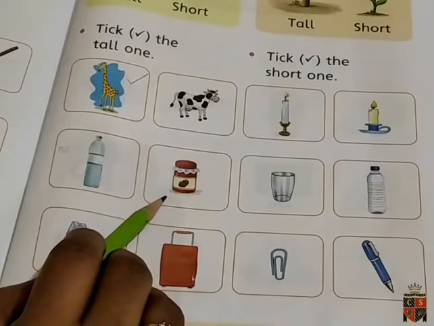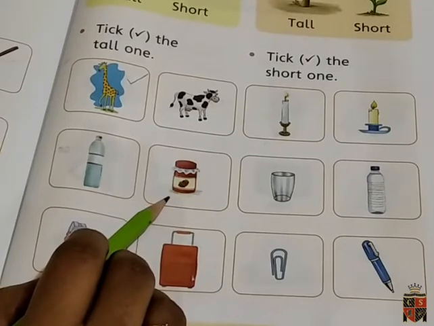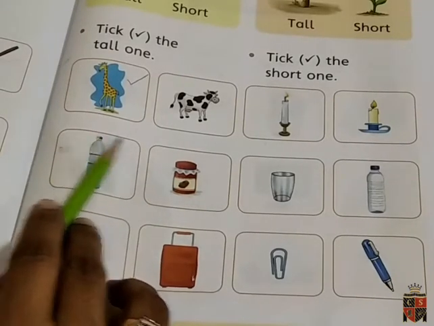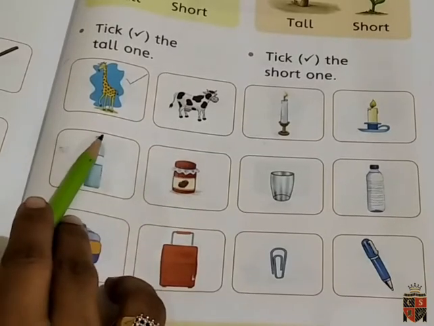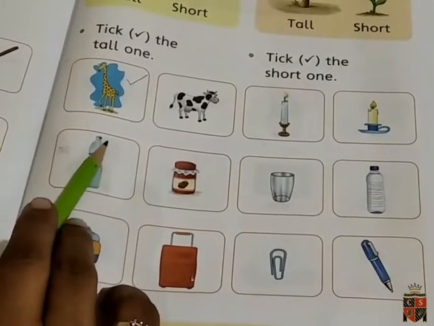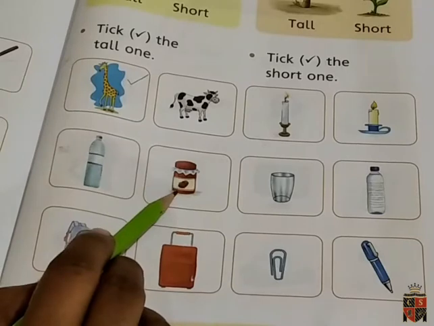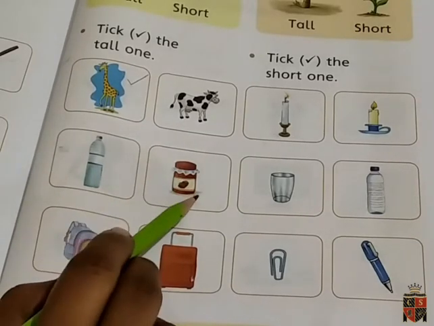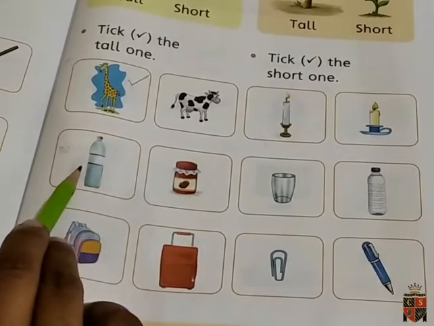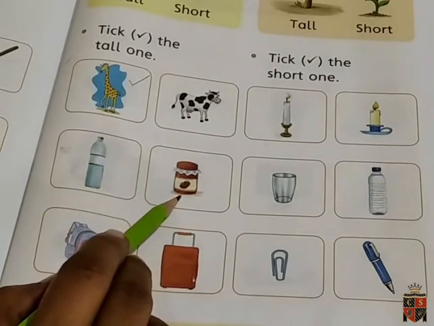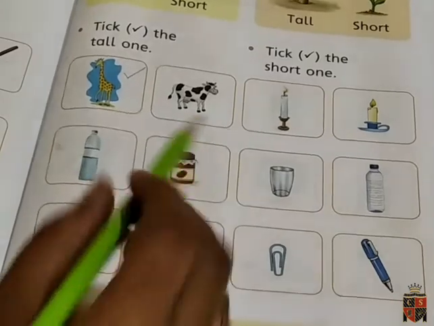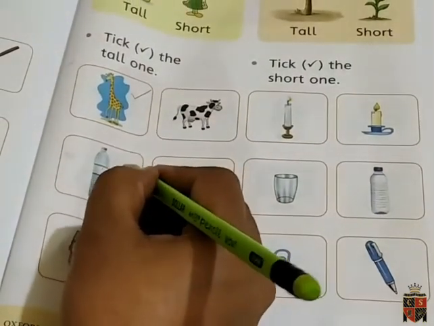Which one is tall and which one is short? We can see the heights. This bottle's height is tall and this bottle's height is short. So the water bottle is tall and the jam bottle is short. So we have to take the water bottle.